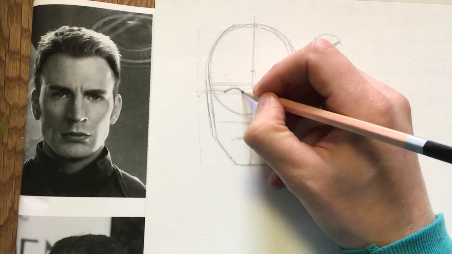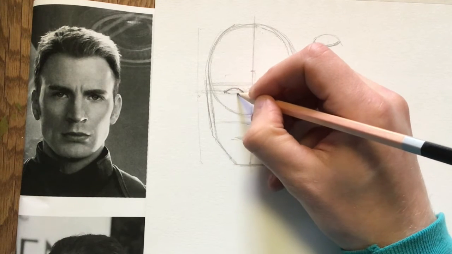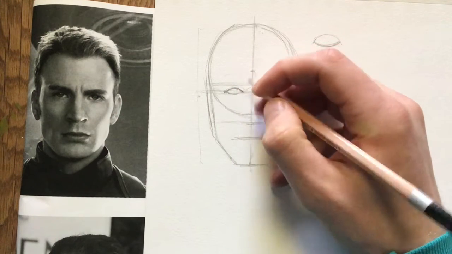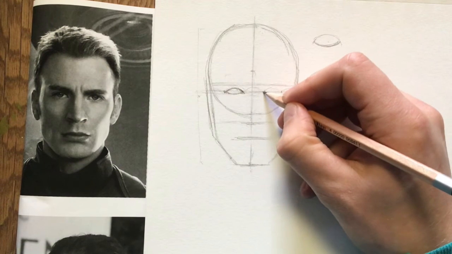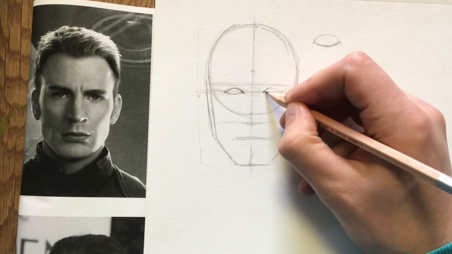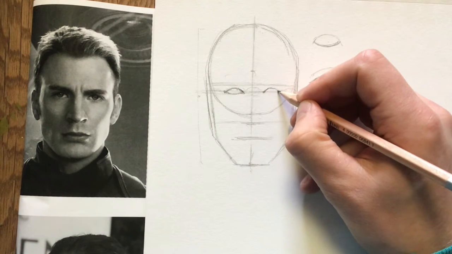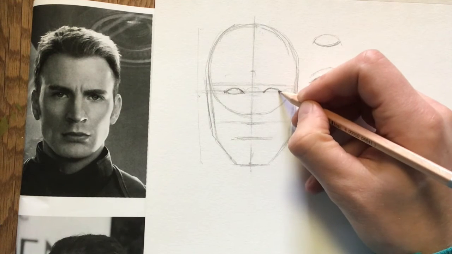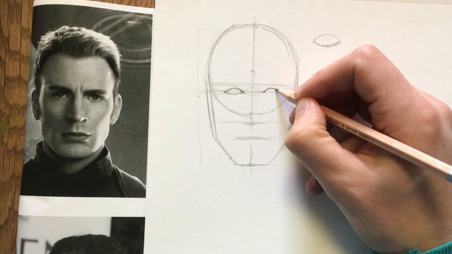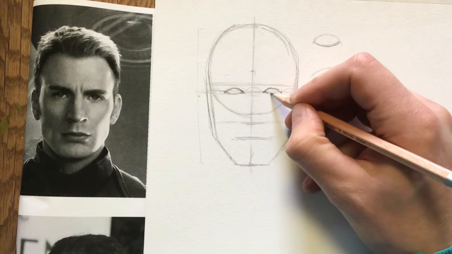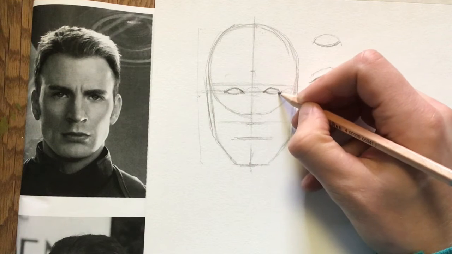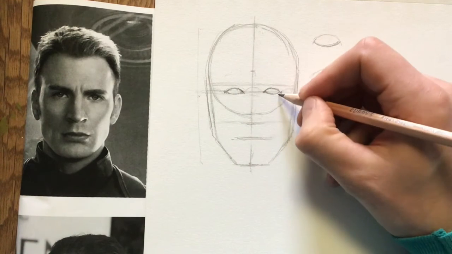So up, cross, down. Same thing on the other side. A little bit more light on this side, which makes it easier to see, which is nice. All right, something like that.